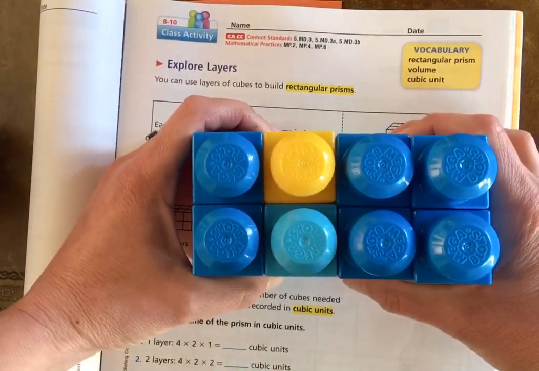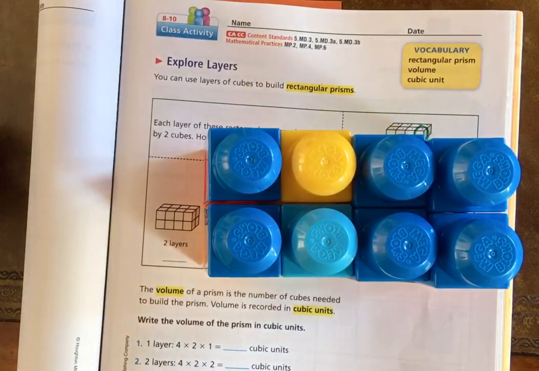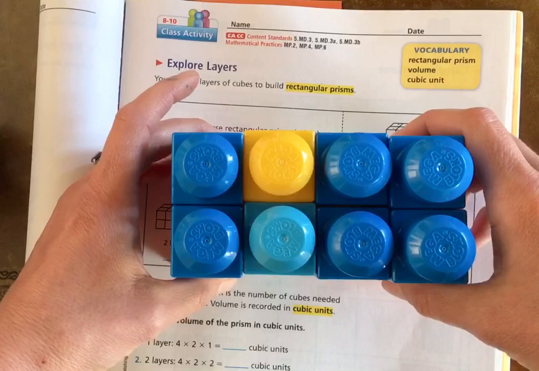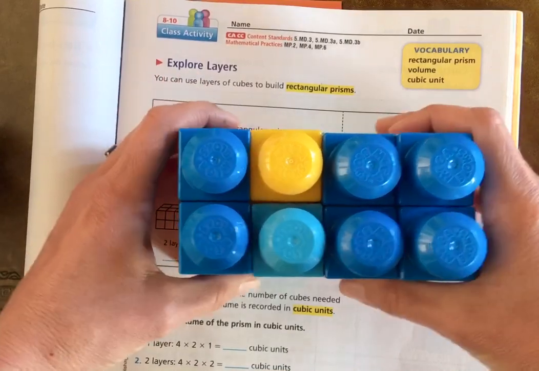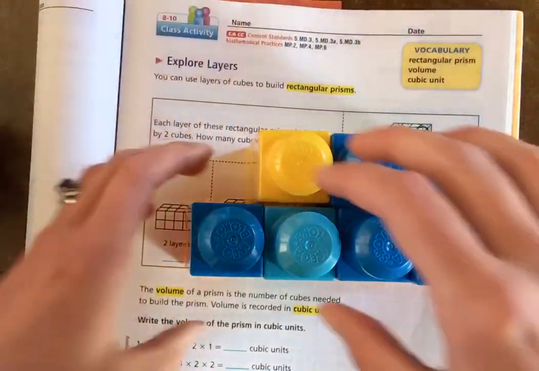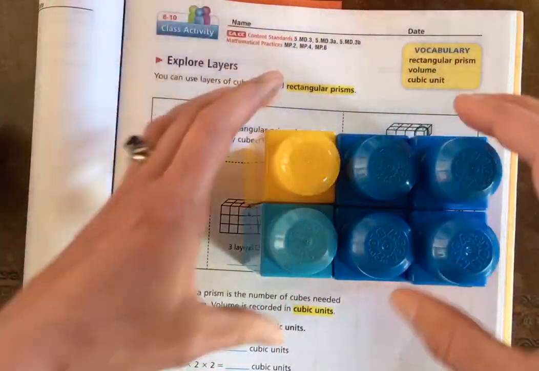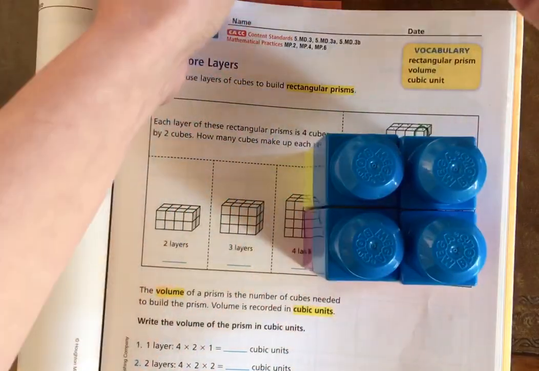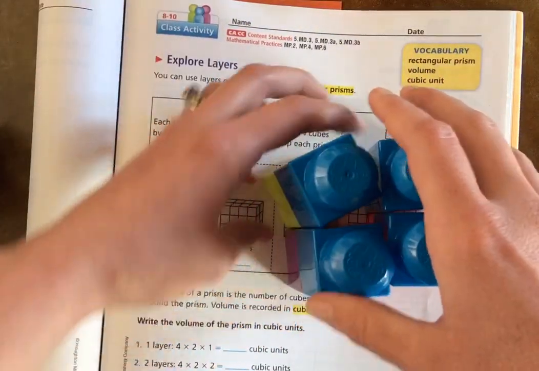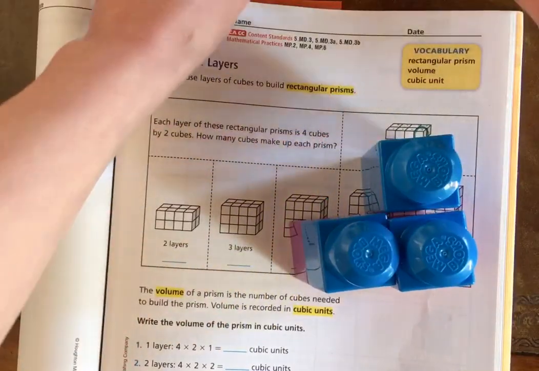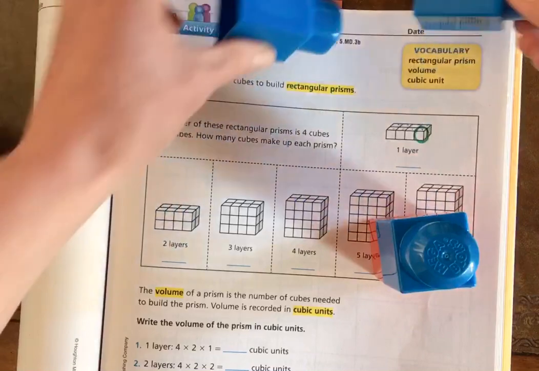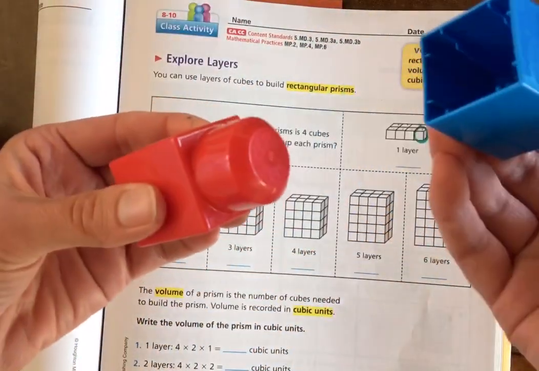I can take my rectangular prism apart in order to figure out what the volume is, how many cubic units are in this rectangular prism. So let's go ahead and take it apart. I have 1, 2, 3, 4, 5, 6, 7, 8, 9, 10, 11, 12, 13, 14, 15, 16.